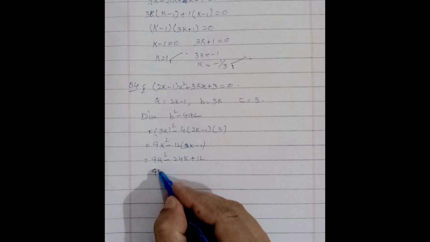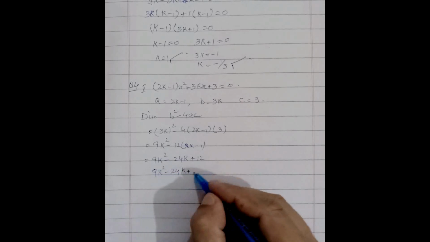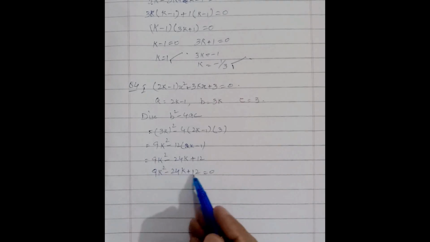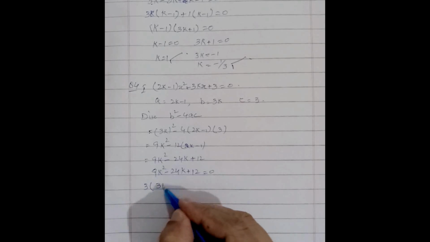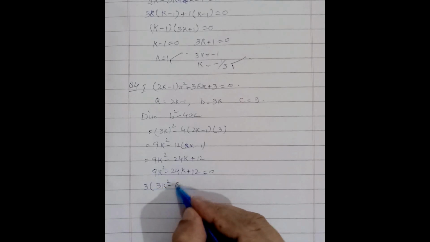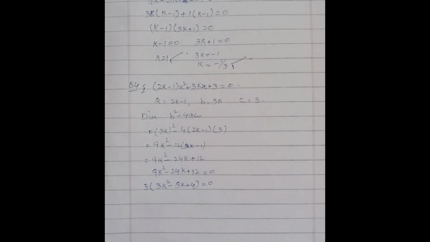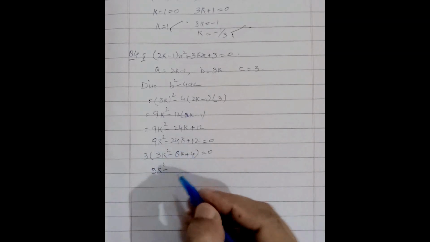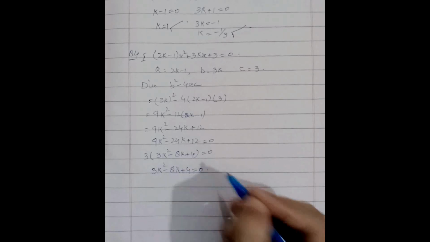We put 9k square minus 24k plus 12 is equal to 0. Take common 3. The value we get, 3k square minus 8k plus 4 is equal to 0, dividing by 3 both sides.